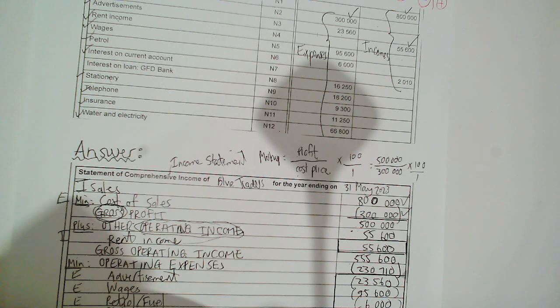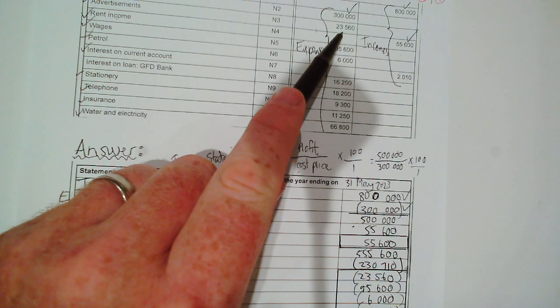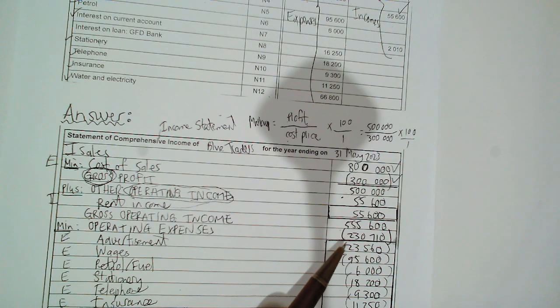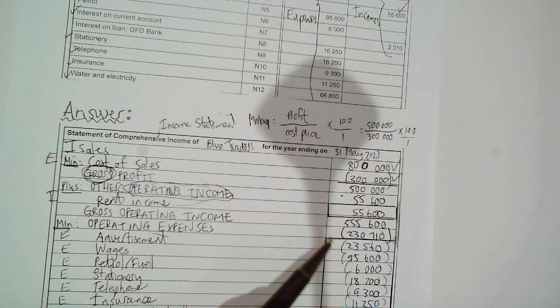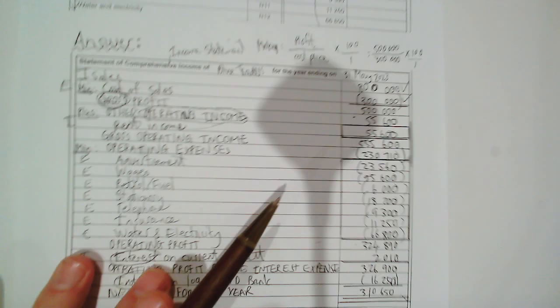Okay, so literally you're going to look at advertisement. I'm just going to show you the first one, and you're going to look at the top at the advertisement, and then you're going to take it and put it in here. Why do I put all in brackets? The reason is that they all are expenses and decrease your profit. So I'm drawing a block around all the expenses and adding them together to get 230,710.